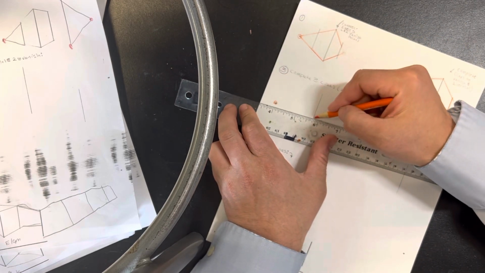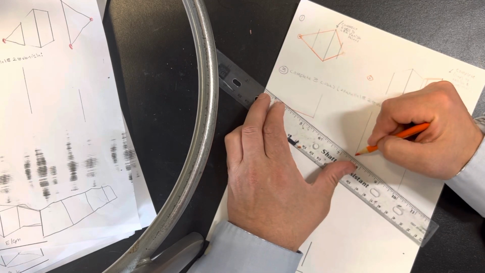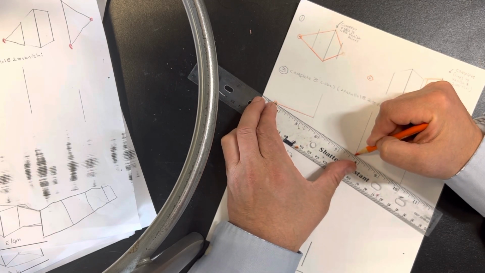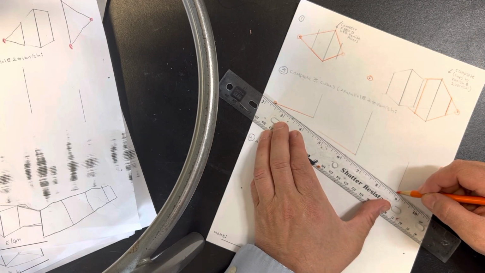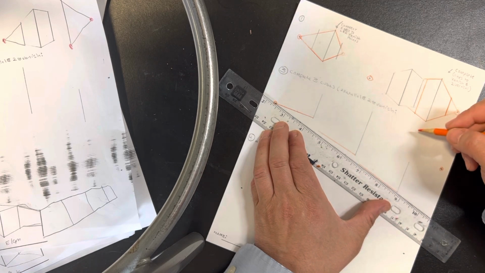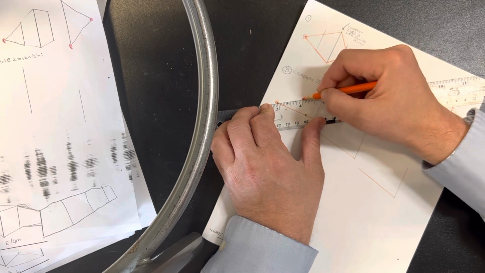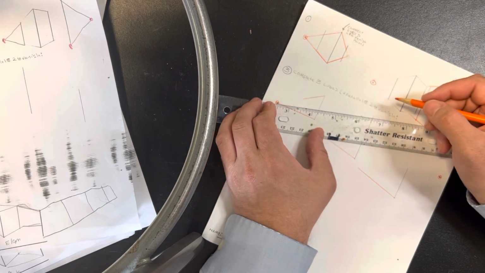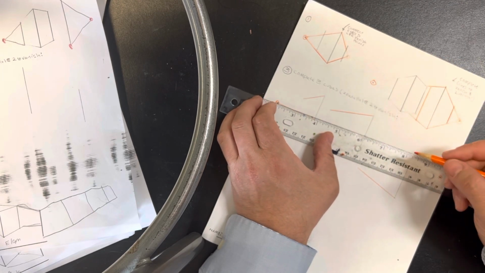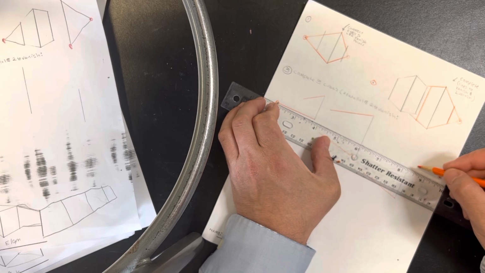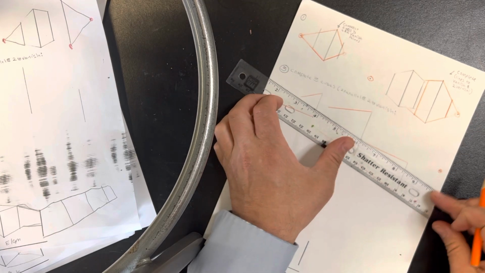So we're going to do all the ones to the left first. Go to the left, to the left, to the left. We'll do the top left. Find the top, find the vanishing point, draw your line. Top, vanishing point, draw your line. And we'll do the same thing back to the right.